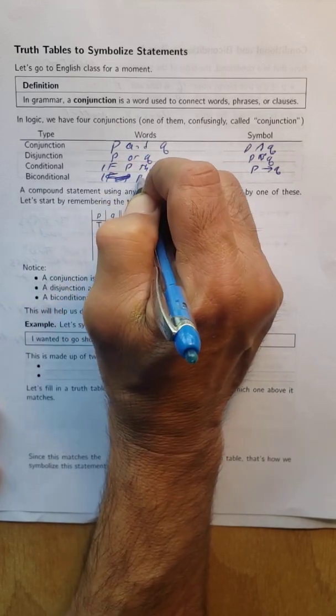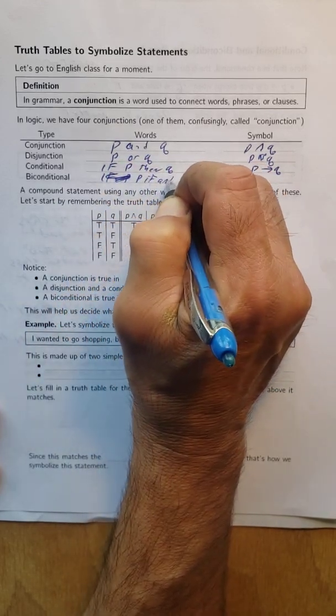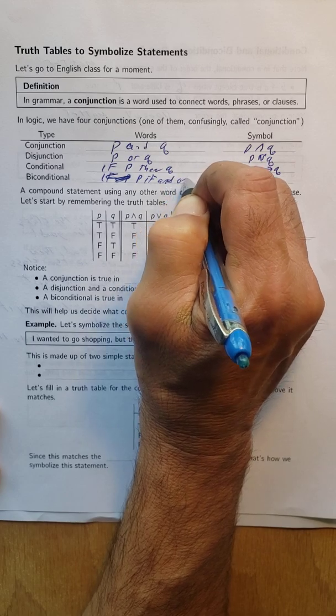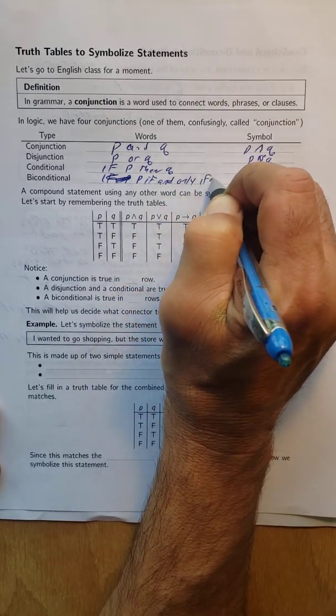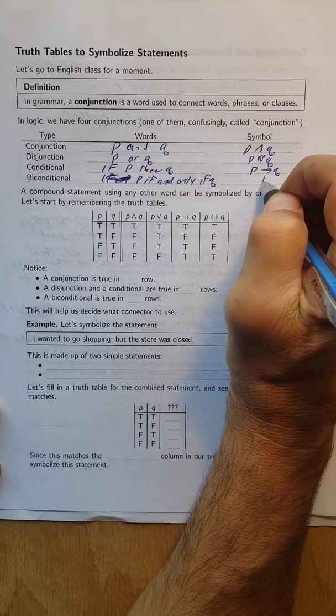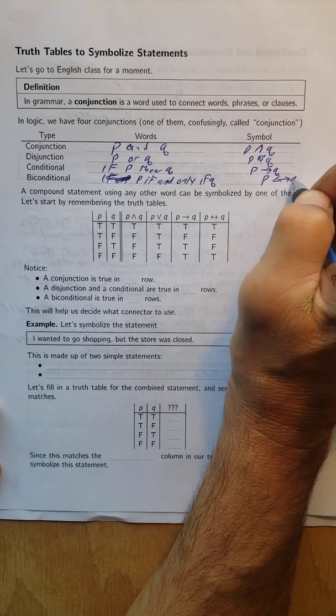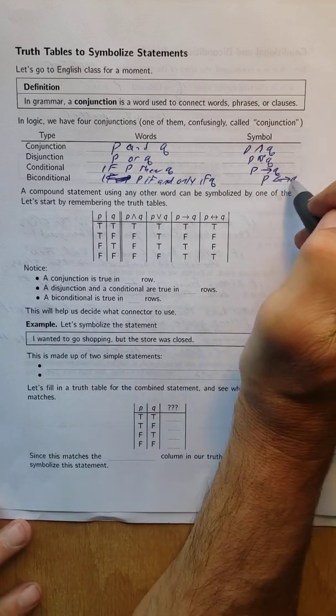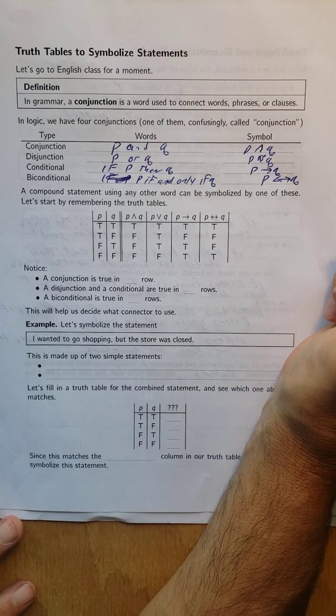P if and only if Q, we get by the double arrow.